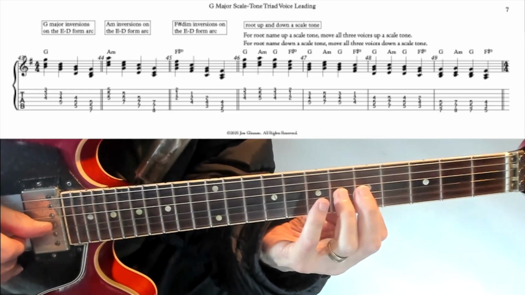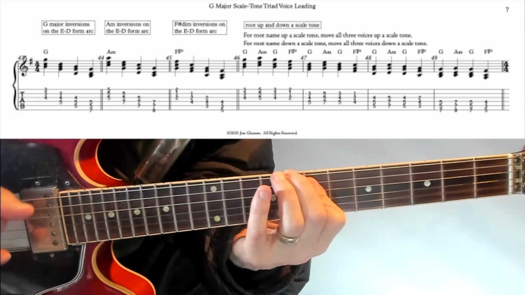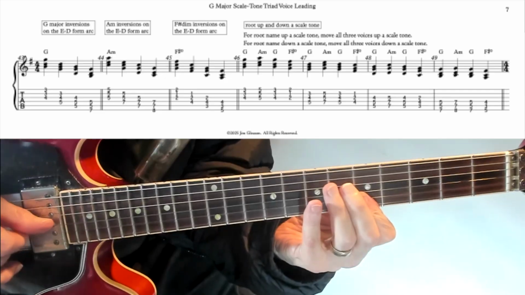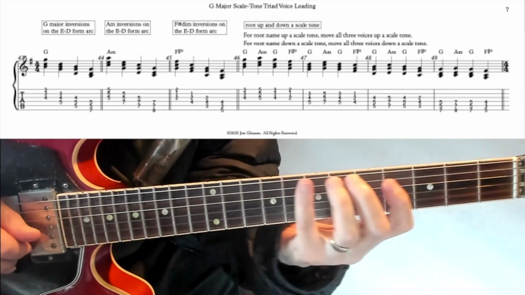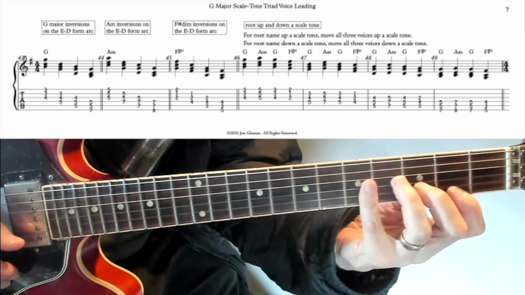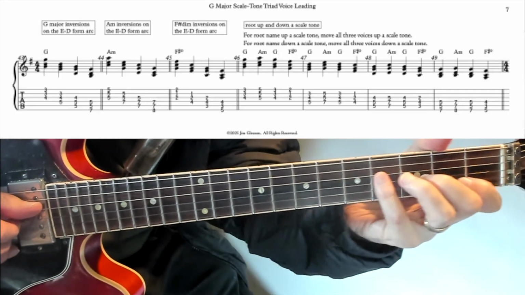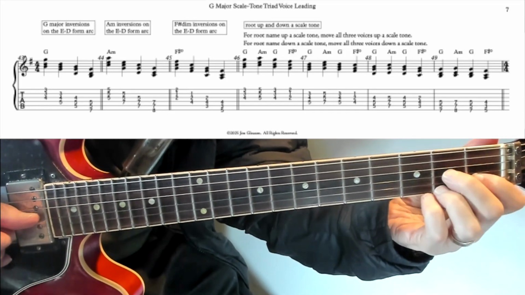Or you could play the first chord and the last chord in bar 44 and combine all those notes. That's the A minor arc in the E form, and then the F sharp arc in the E form also.